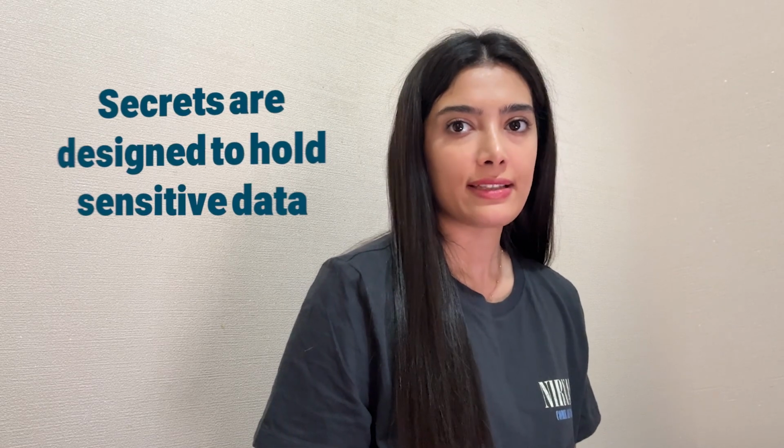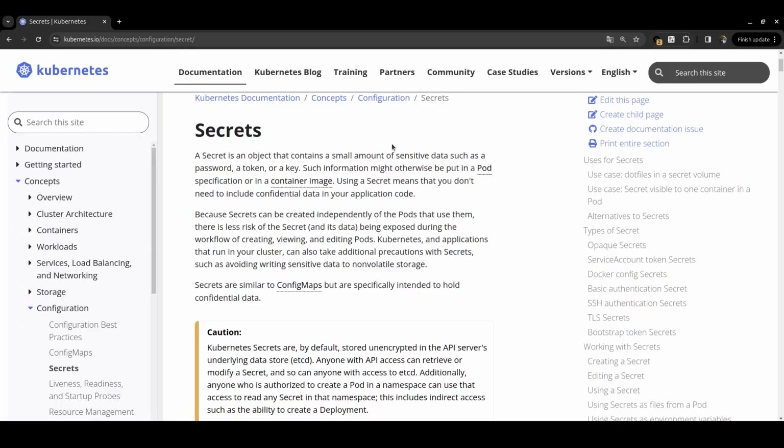Let's take a look at Secrets in Kubernetes. A Secret is like ConfigMaps, but it is designed to hold sensitive data, such as passwords, tokens, or SSH keys. Secrets are encoded in base64 to protect them from being easily readable in plain text. Kubernetes provides mechanisms to manage this sensitive data securely, allowing it to be consumed by pods as environment variables or mounted as files. Secrets also can be created from files or literal values.